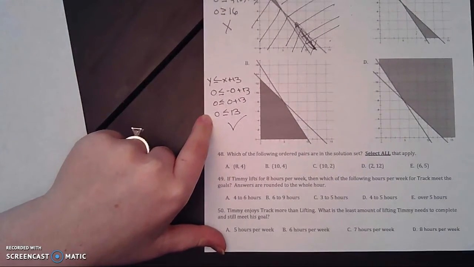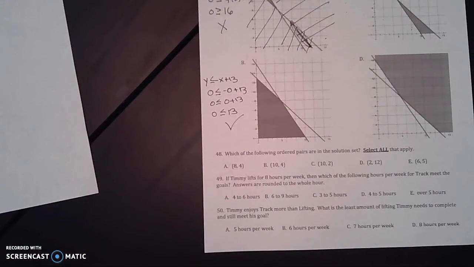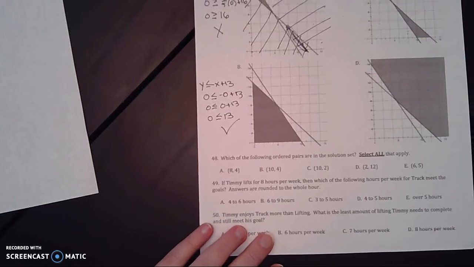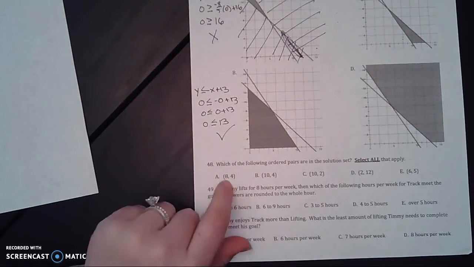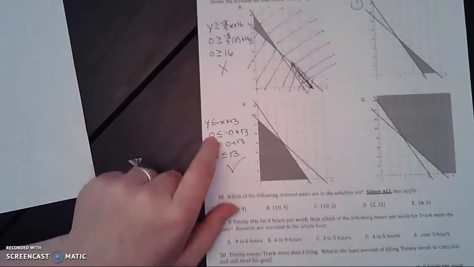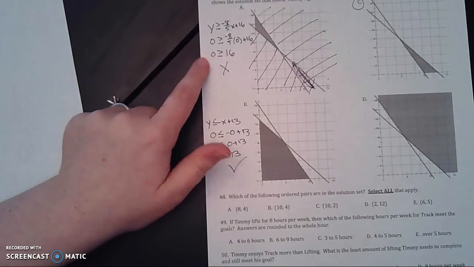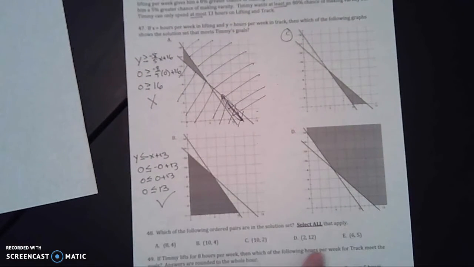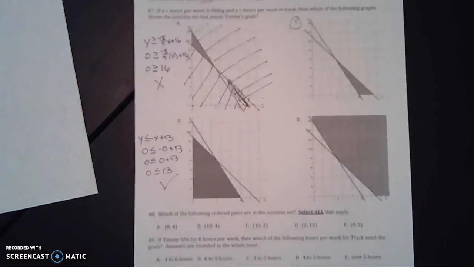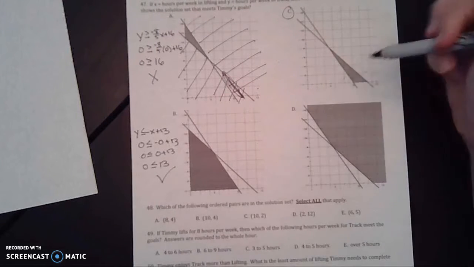For number 48, it says which of the following ordered pairs are in the solution set? Select all that apply. Remember, select all that apply means there's more than one answer. You can plug each of these points into both of these equations to see which ones are true, or you can just look at this graph and see which points fall in that shaded region.